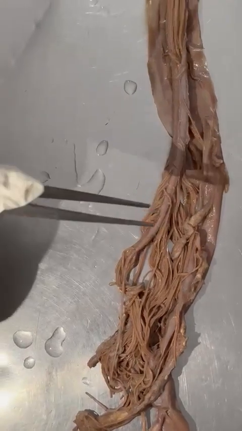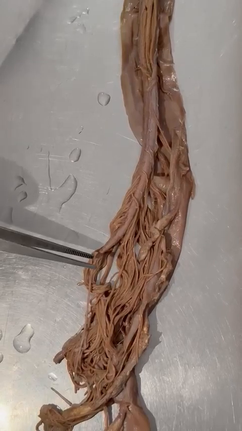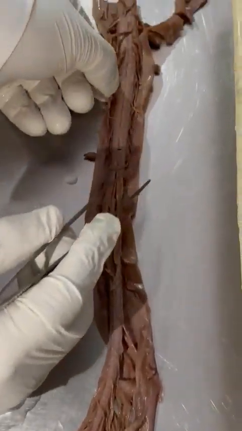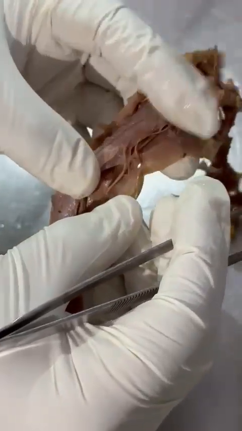After that, it pierces the dura mater and goes and attaches to the coccygeal vertebra, that is called as filum terminale externum. Apart from that, I will show another modification of pia mater, that is called ligamenta denticulata.